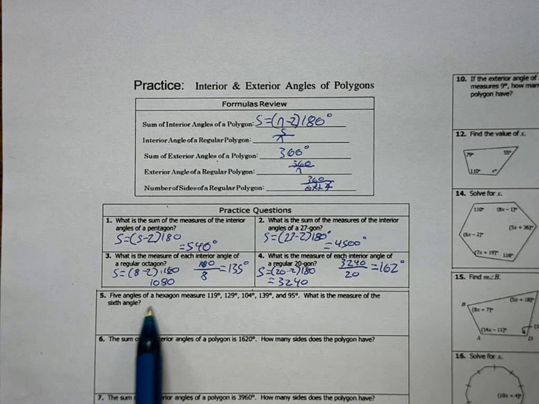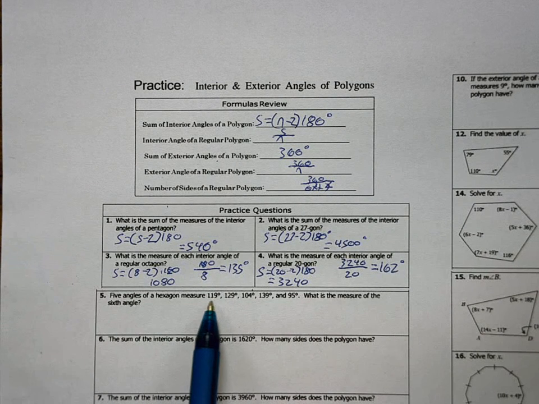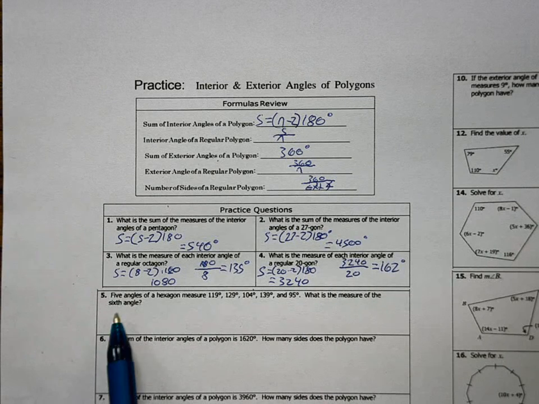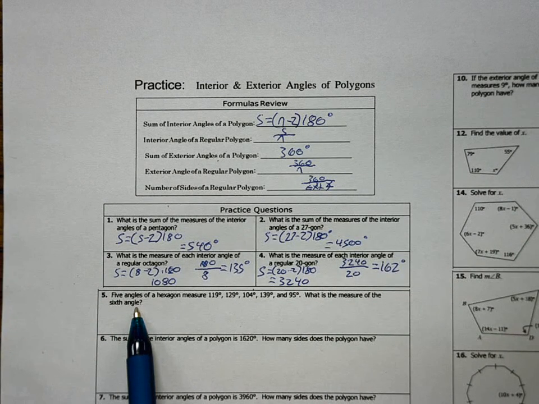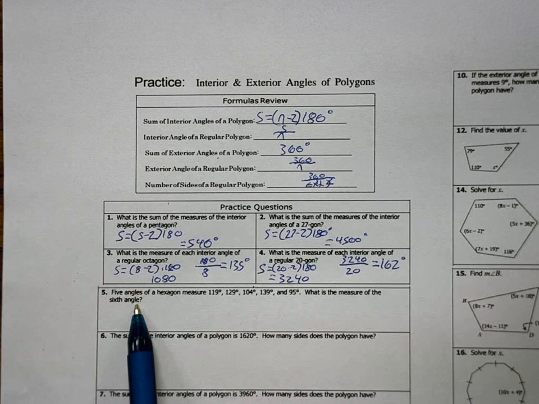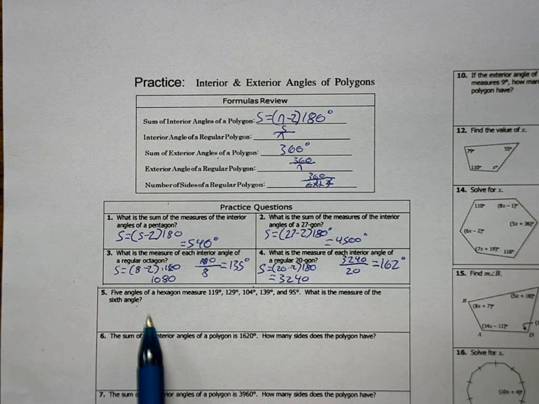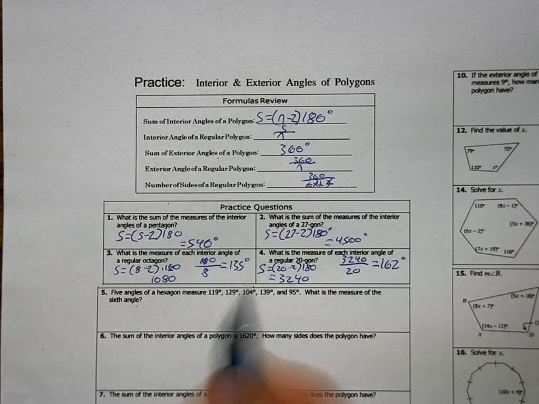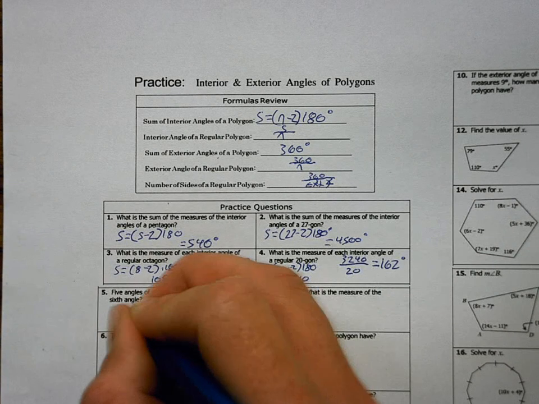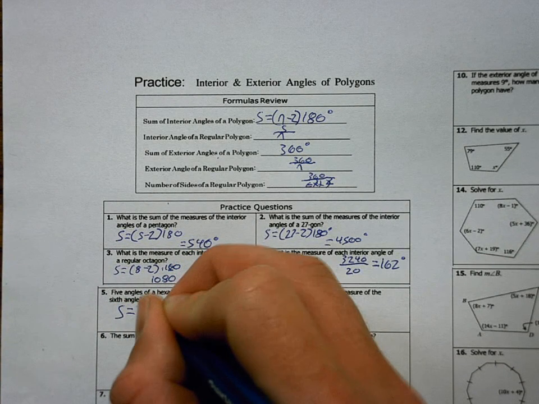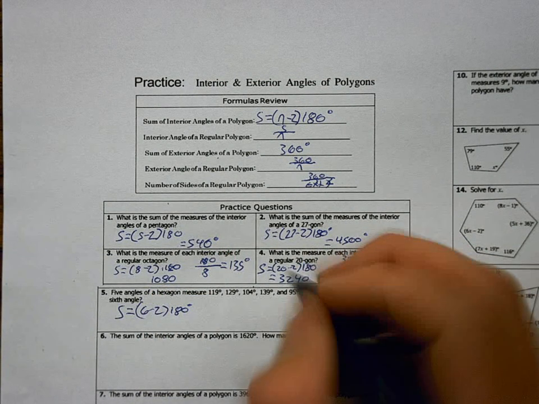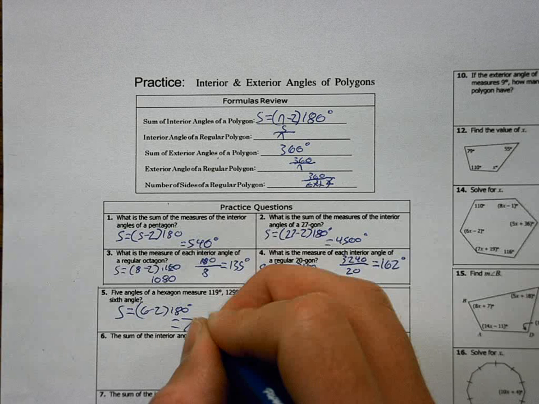Okay, 5 angles of a hexagon measure 119, 129, and so on. What is the measure of the 6th angle? Okay, so what I'm going to want to do here is use my formula to find out the sum of all of the angles. A hexagon has 6 sides. Sum equals 6 minus 2 times 180. You should get 720 degrees.